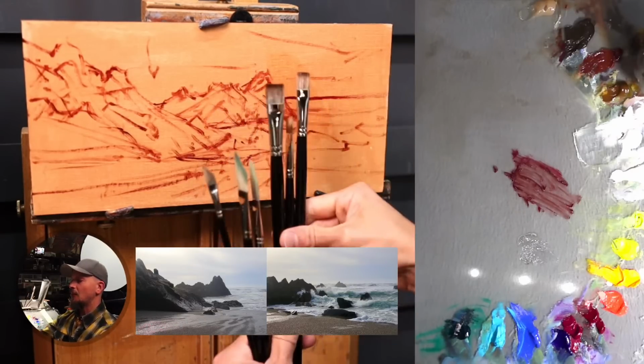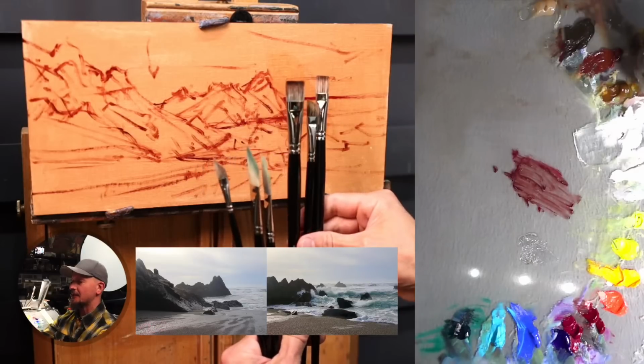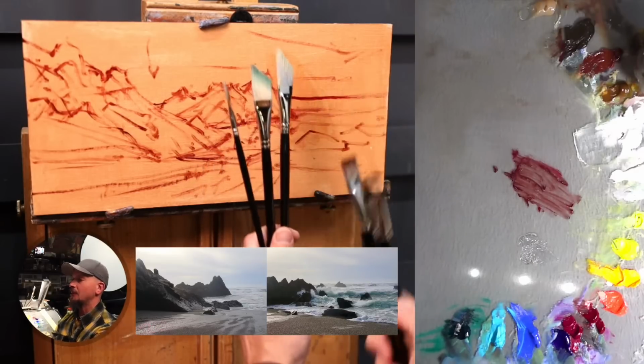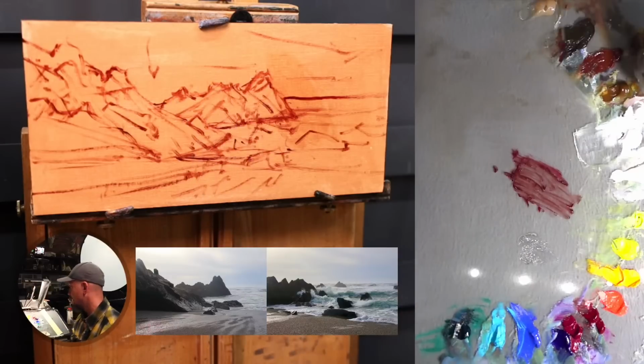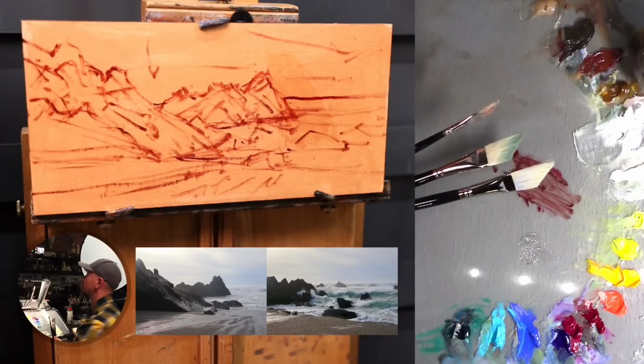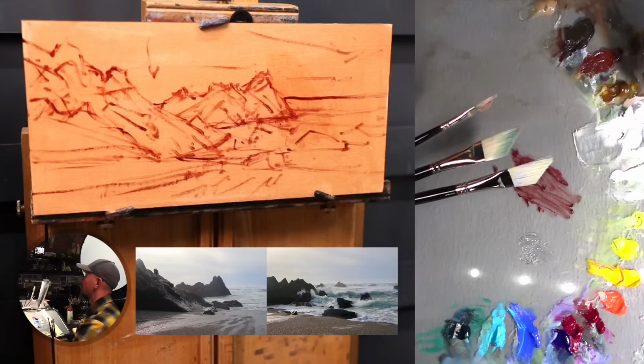This will help me create my shadows and keep the paint passages relatively thin. The daggers will help me carry a lot of paint. And also, just to give you an idea of their shape and size, you can see that over there on the palette.